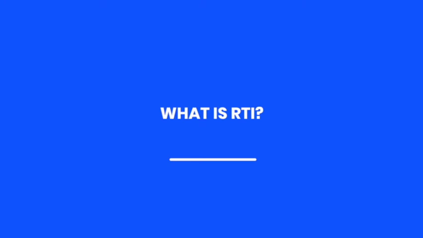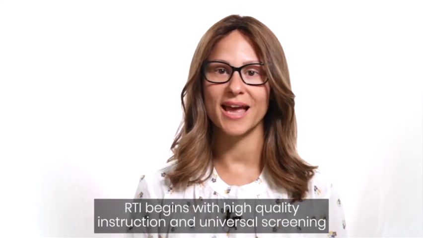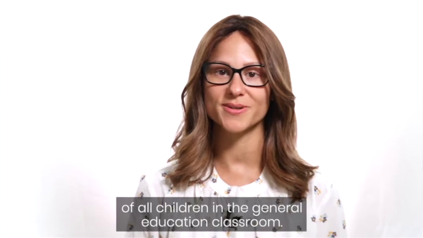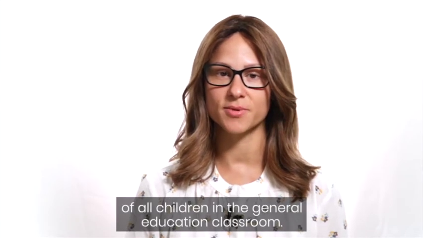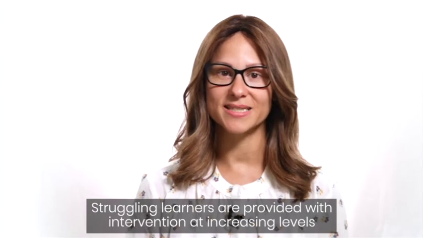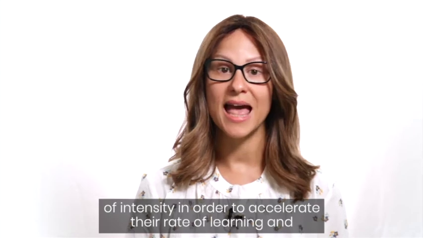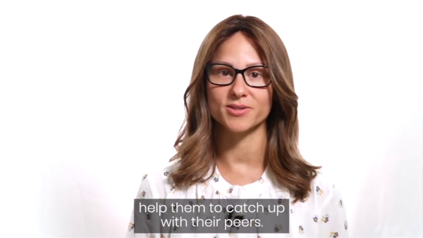What is RTI? RTI begins with high-quality instruction and universal screening of all children in the general education classroom. Struggling learners are provided with intervention at increasing levels of intensity in order to accelerate their rate of learning and help them to catch up with their peers.